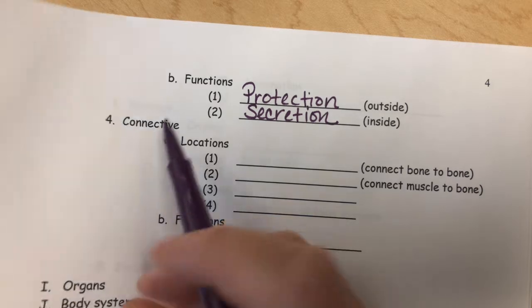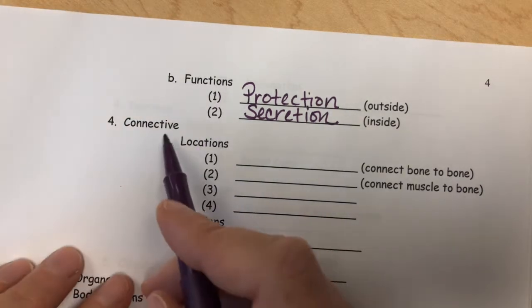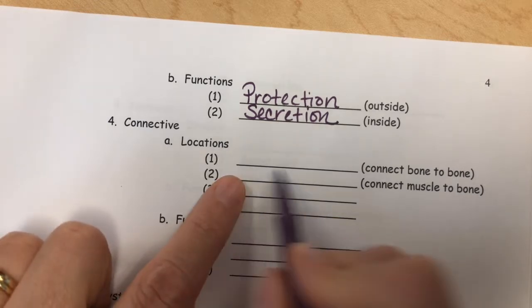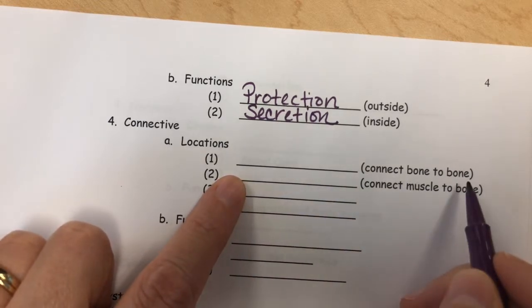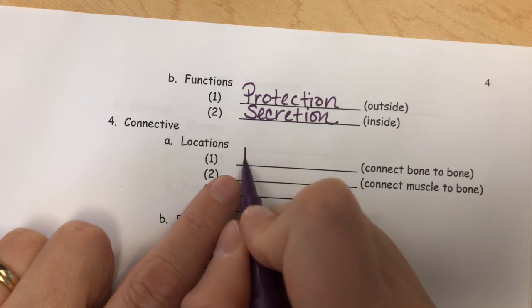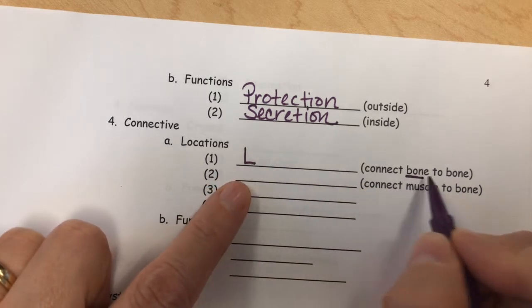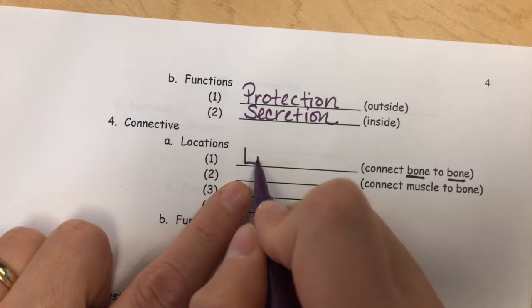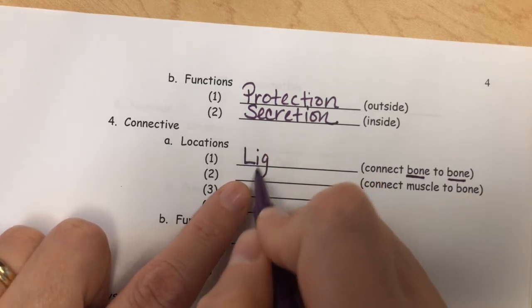The last example of a type of tissue is connective tissue. So the locations of connective tissue, it says connects bone to bone. You guys have probably heard of this word, but maybe didn't know that this is a type of tissue that connects two bones together, and this is a ligament.